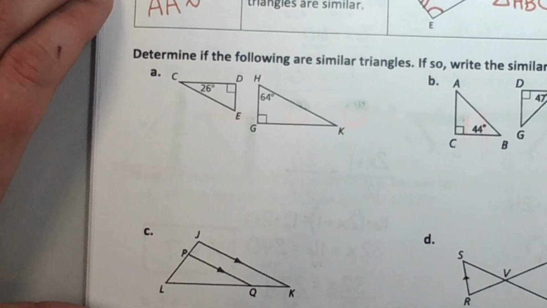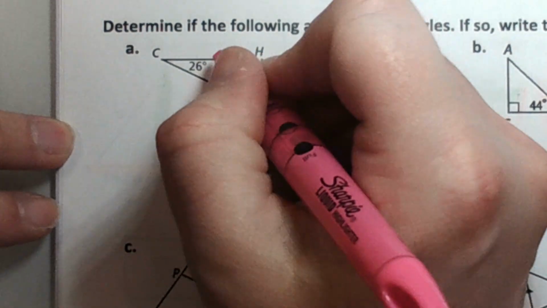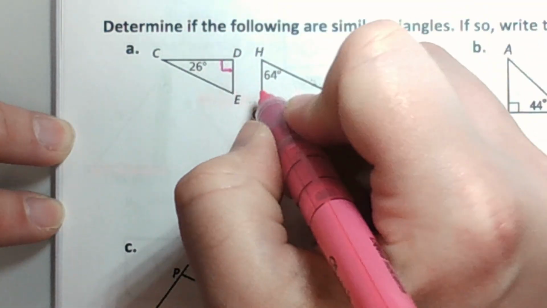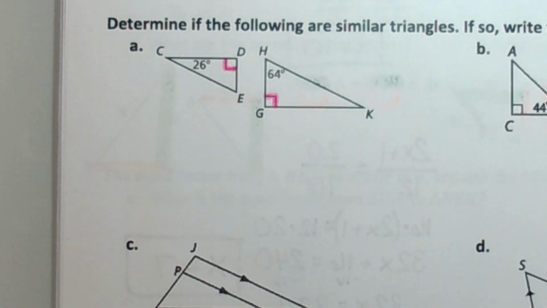Starting with question A. Are there any angles congruent in this picture? Yep. What angle do you see that's congruent? Okay, that's one pair. I can use my highlighters to help me when it's a right angle. Otherwise, I generally just write the congruent mark. You don't have to use the highlighters for this. Most of the time I don't, but if they help, use them.